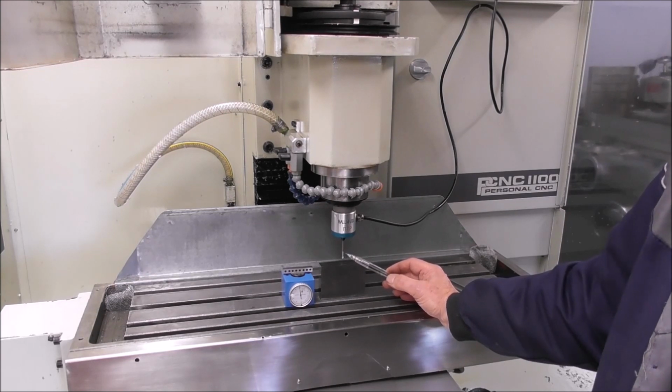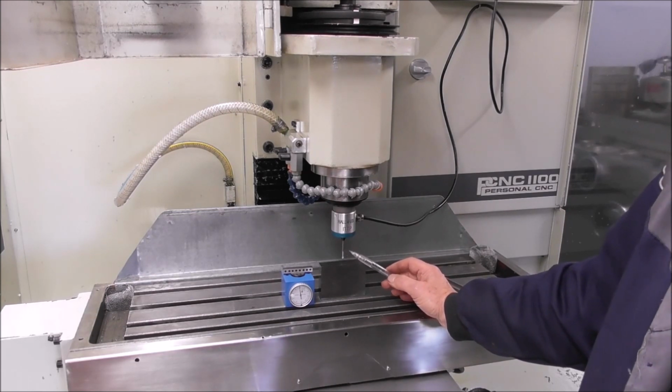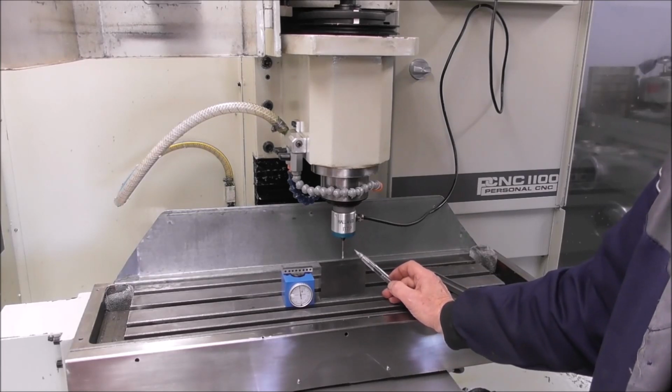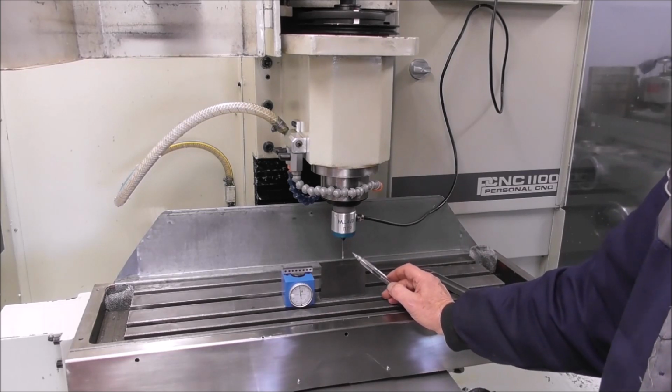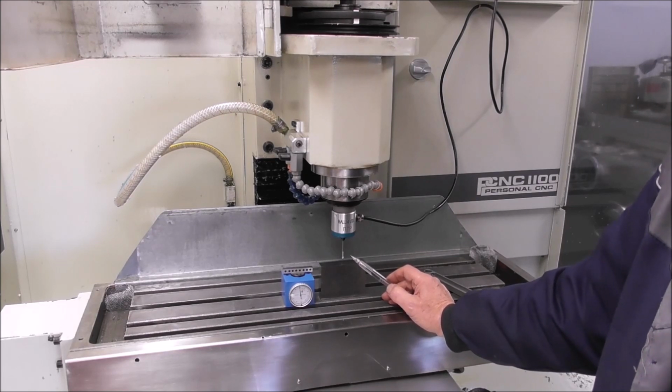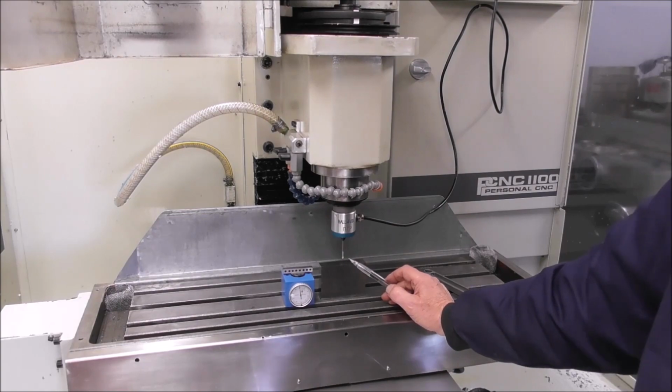But with a probe you can do it very quickly. If you look at a video I did a year or so ago called Probe versus Heimer, I go into the time involved in setting your part up with a Heimer versus a probe, and it's much quicker with a probe, because PathPilot and Mach 3 have all these really useful probing routines to allow the software to quickly find the center or the edge of a block or diameter, inside or outside.